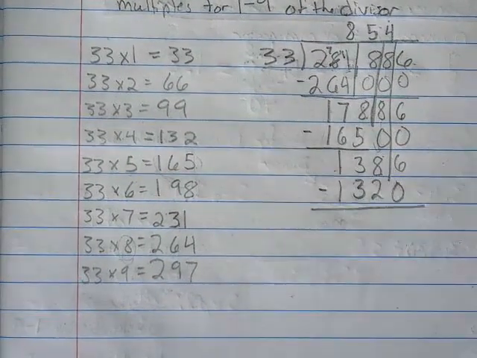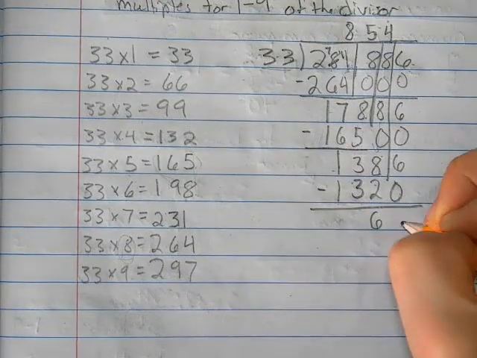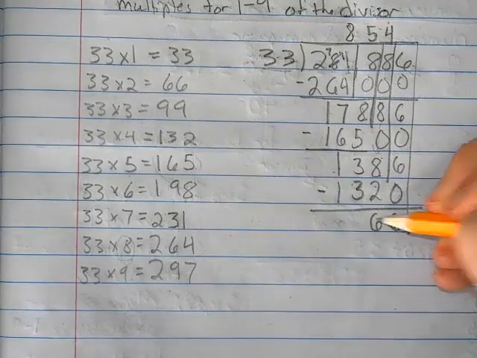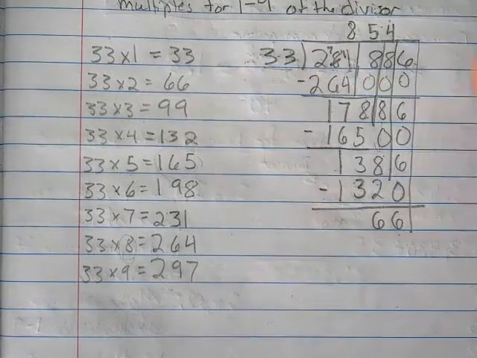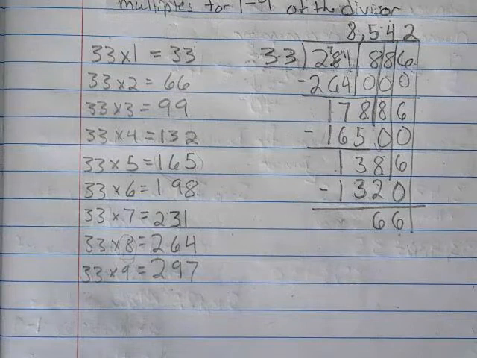And I subtract. 8 minus 2 is 6. 6 minus 0 is 6. And now I can go to my last digit, so I'm working with 66 now. 66 divided by 33, I have it right there. That's a 2. And then your answer is 8,542.